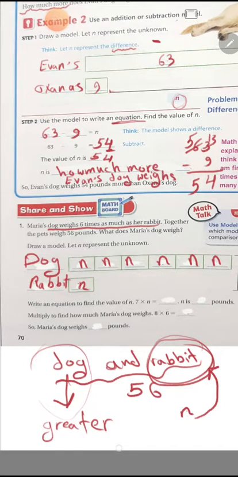But how will I find this n? Let's focus right here. To find this n, I will use this number. I know the weight for both the rabbit and the dog equals 56. That means if I add all of those, the answer will be 56.